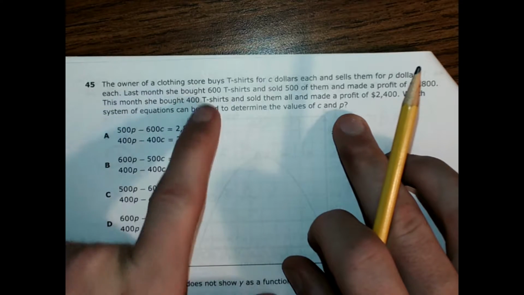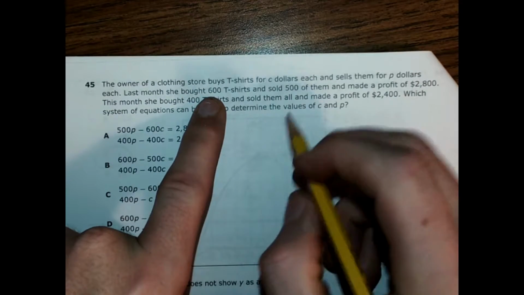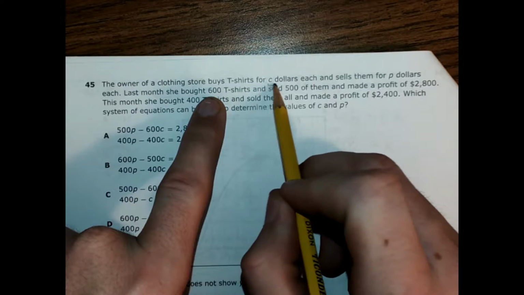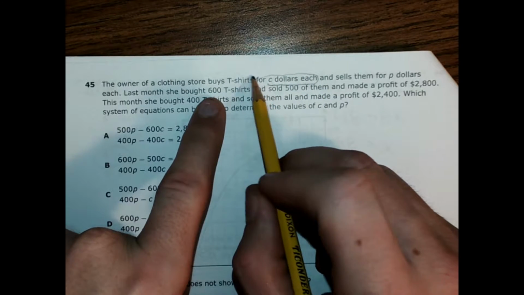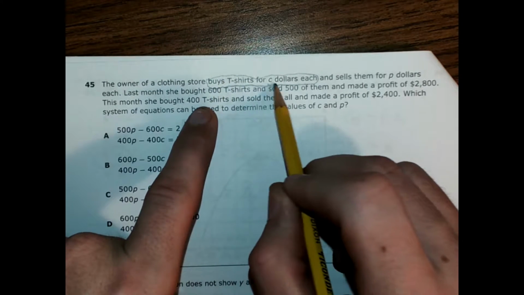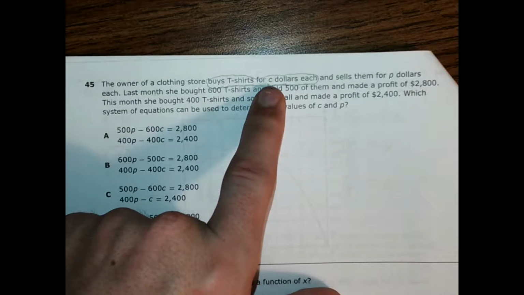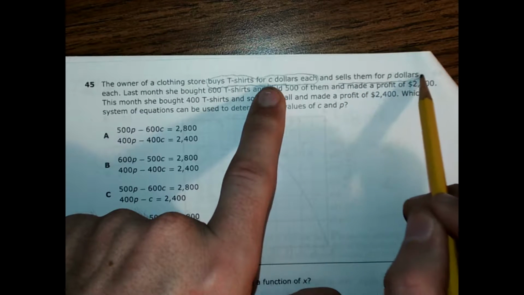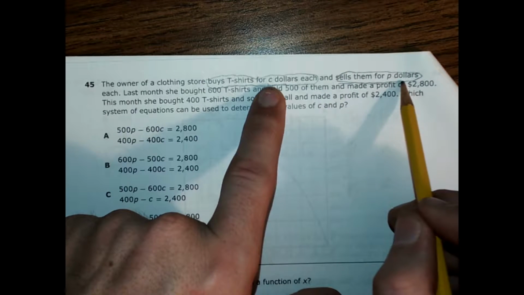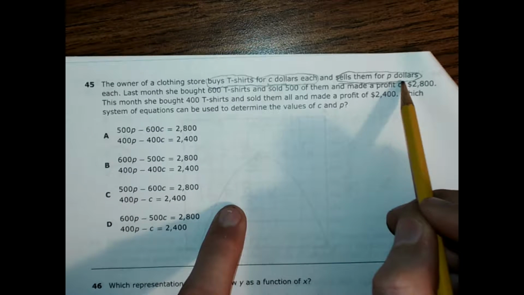Last month, she bought 600 t-shirts. Now, C is the dollars she buys. So C is how much she spends for a t-shirt, and P is how much money she makes per t-shirt.